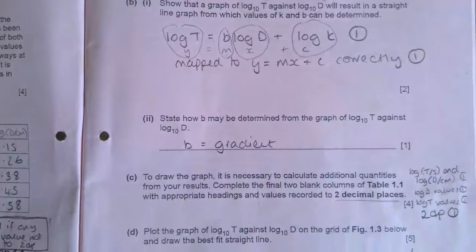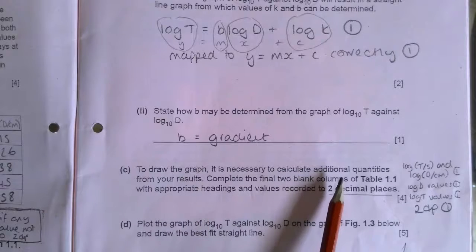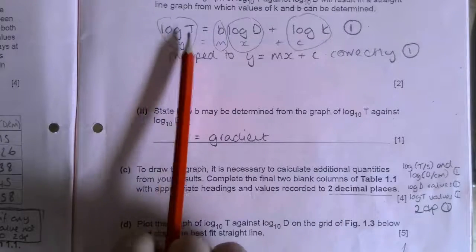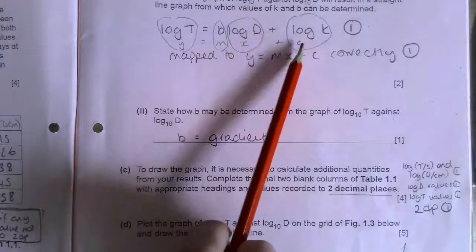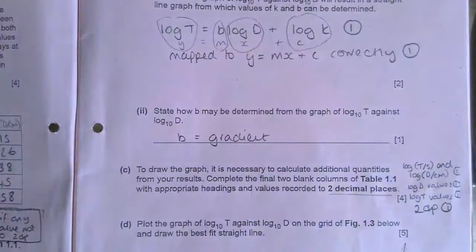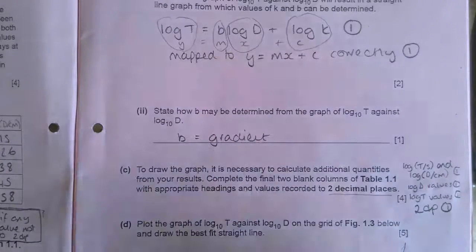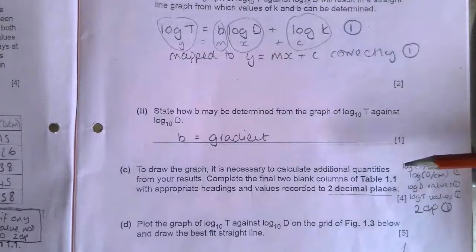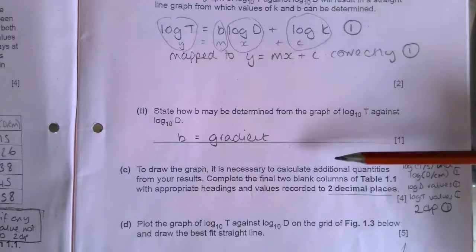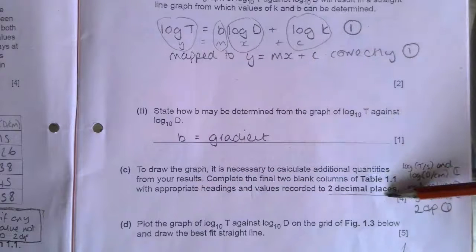Now, C, to draw the graph, it's necessary to calculate additional quantities from your results, because look, we've just said this is the information for our graph, but we don't have any of this yet. We just have the D and T values. We don't have logs of those. So it's necessary to calculate additional quantities. Complete the final 2 blank columns in table 1.1 with appropriate headings and values recorded to 2 decimal places.